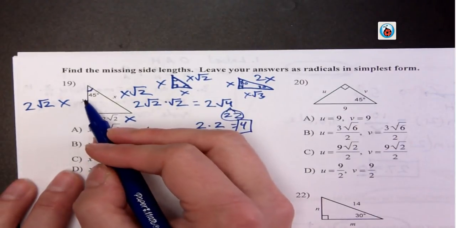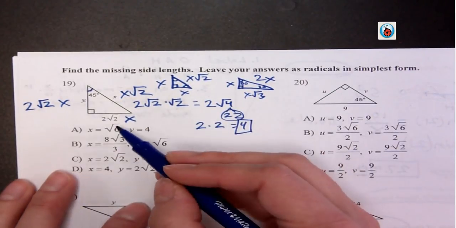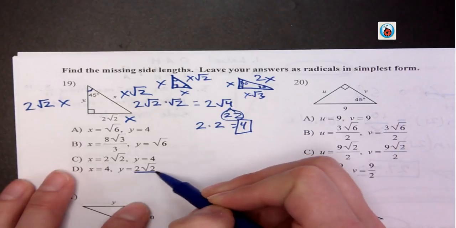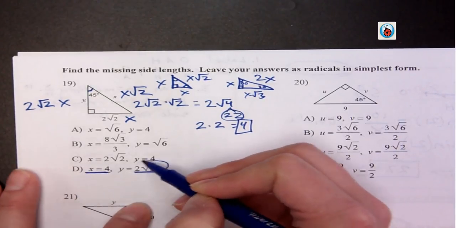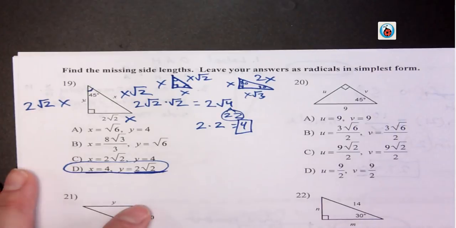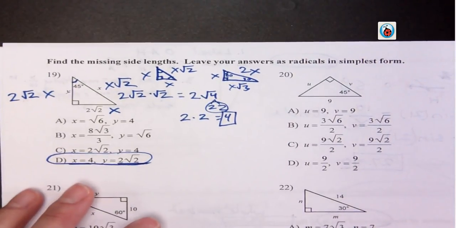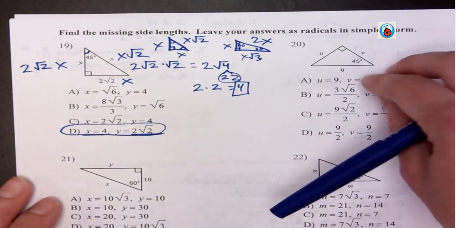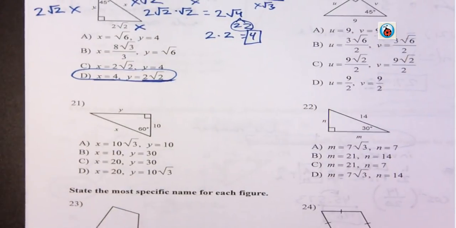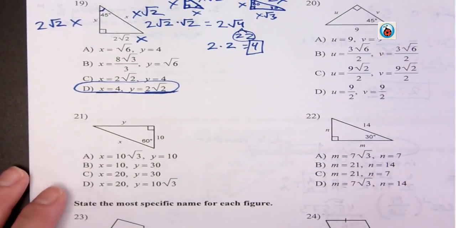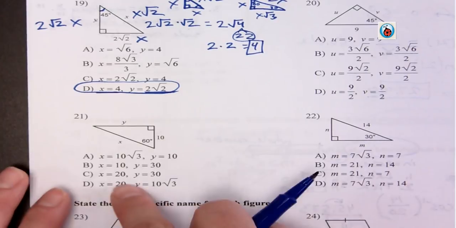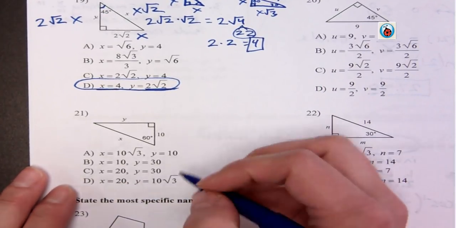And then I can check. So y should equal 2 root 2, which works here. X should equal 4. So my answer is D. Okay, and then you'll try 20 on your own. 21 and 22 are the 30, 60, 90 triangles.